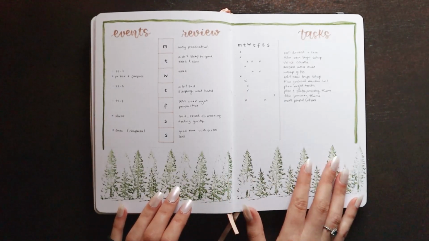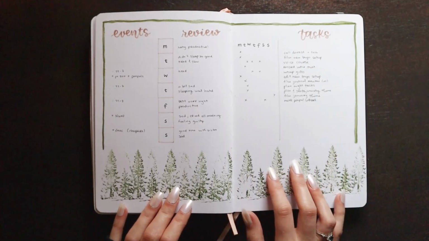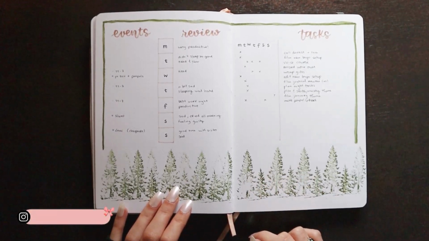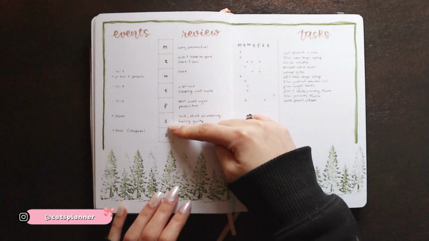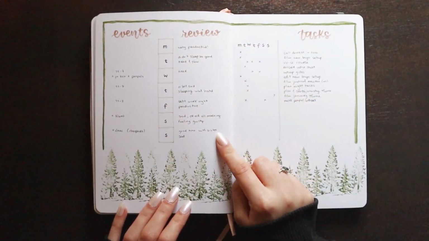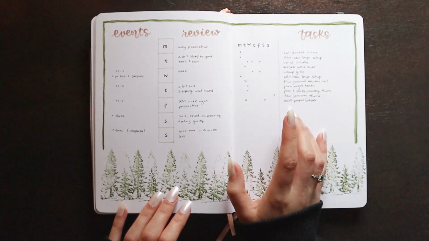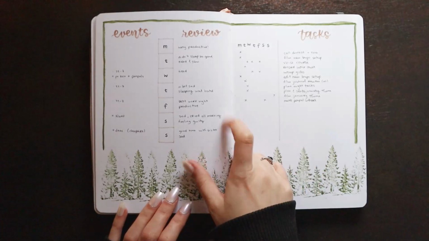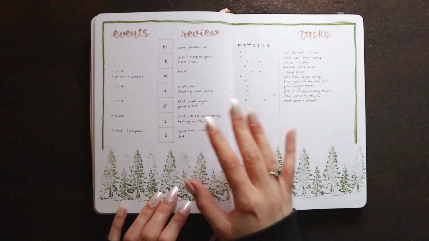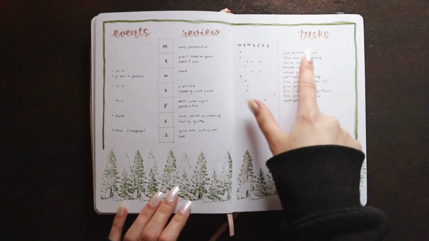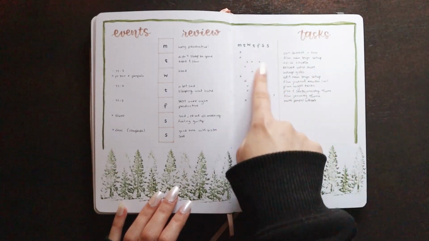This is a more in-depth weekly spread that I actually did for December. And in this one, I included a section for my events of the week. Here you have the weekly days. You have a section for review of the day, which is something that I don't talk a lot about on my channel. I didn't do them every single week, but I try to include them in my bullet journal once in a while.